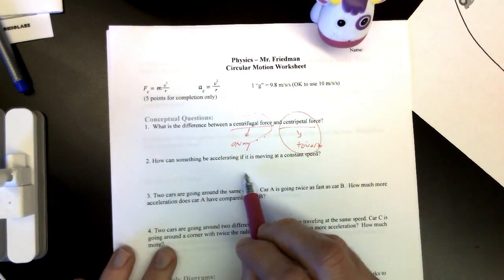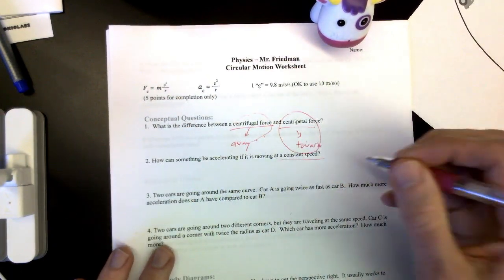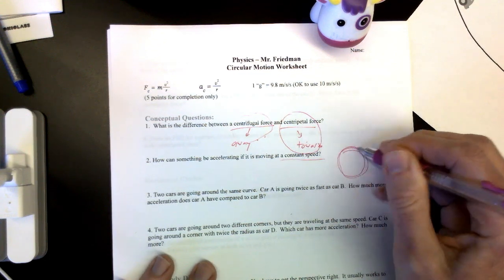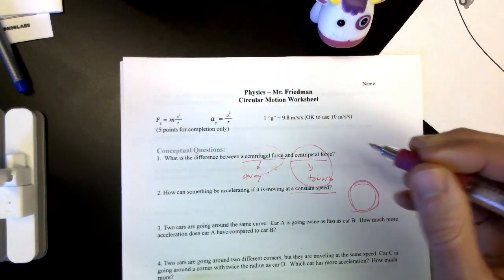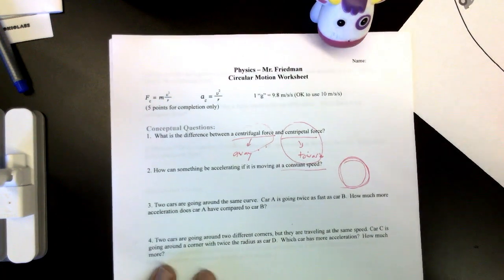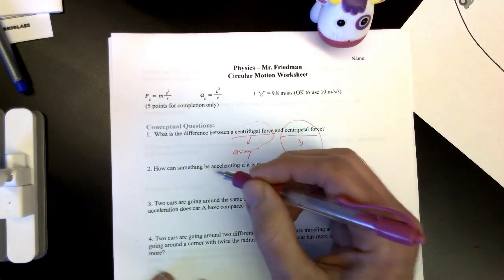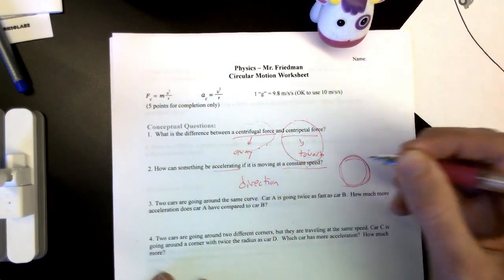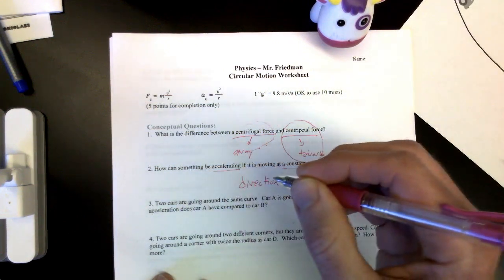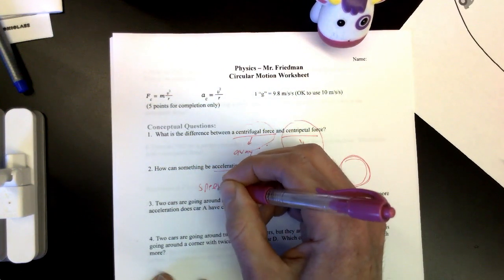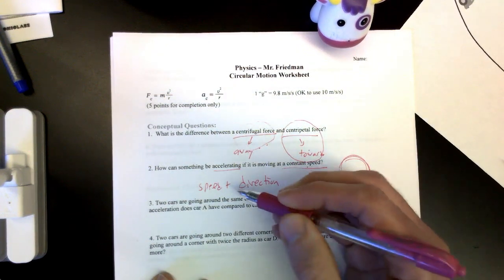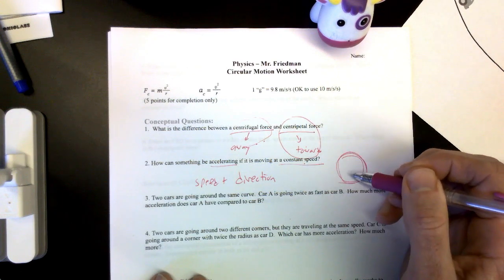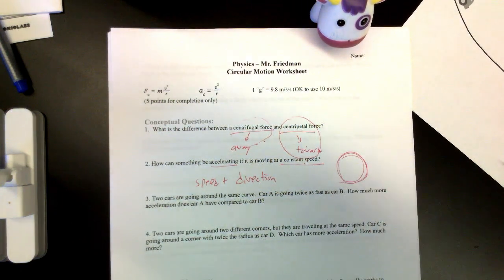Okay, how can something be accelerating if it's moving at a constant speed? So we talk about cars going around corners or something going around and around in a circle at a constant speed, yet we have this formula for acceleration up here. So it can be moving at a constant speed and still be accelerating if it's changing direction. Remember, if you have a velocity, you have a speed and a direction for velocity. So either one of those changing is going to result in acceleration. And if you're going around in a circle, you're continuously changing your direction, and that means that you are accelerating.